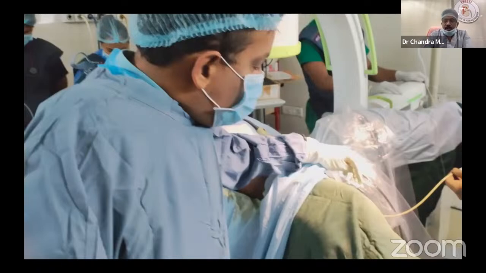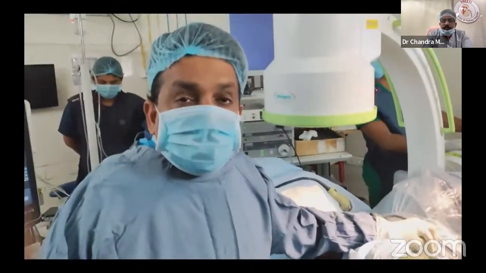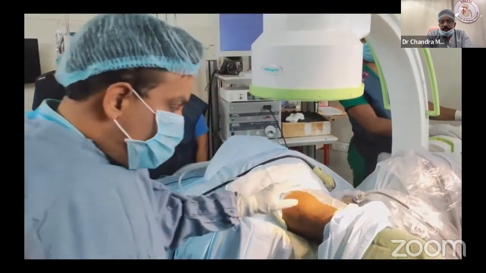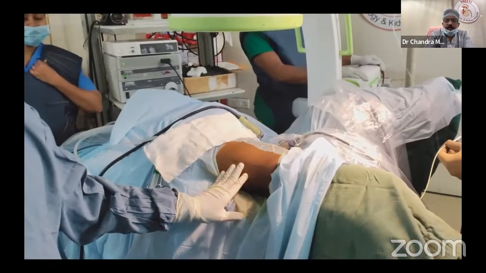Now coming to the position, in the same position we will do the ureteric catheter as well as the RGP and puncture. That we will share here. Tried ureteroscopy, it is very tight. So the option was only stenting. So the patient was in the same supine position.